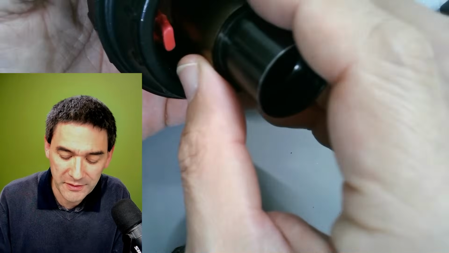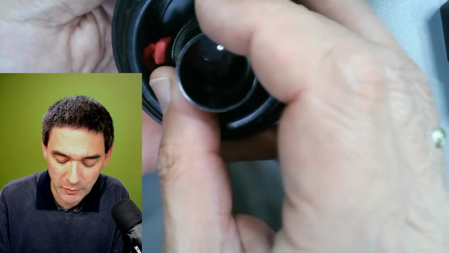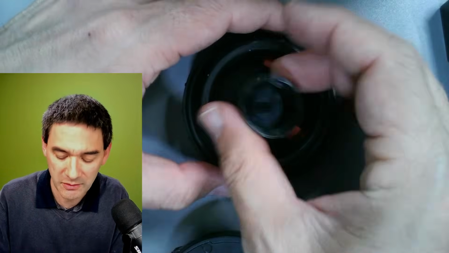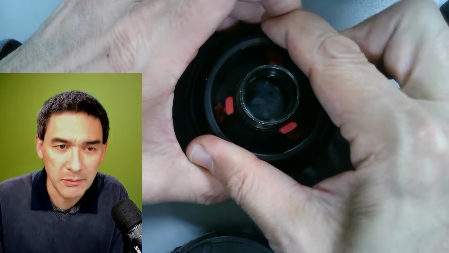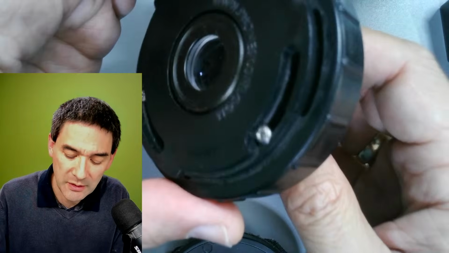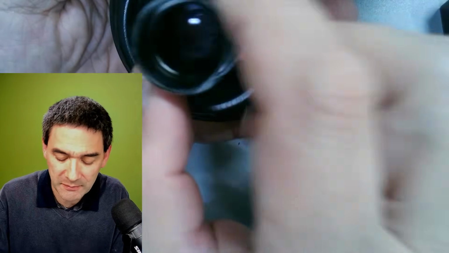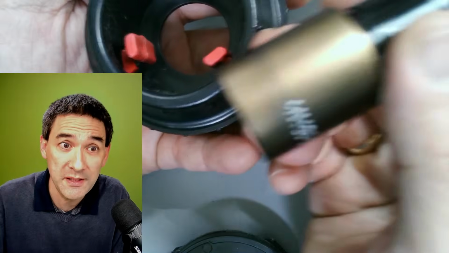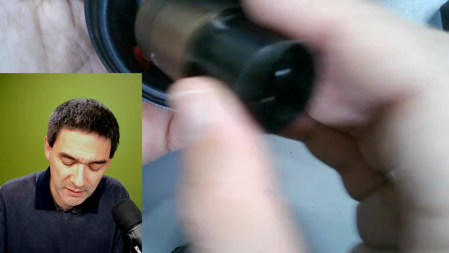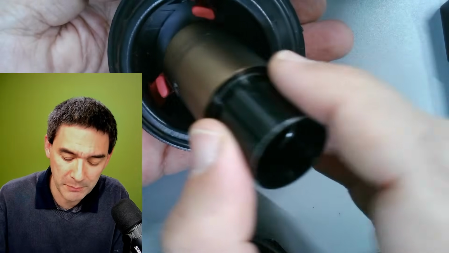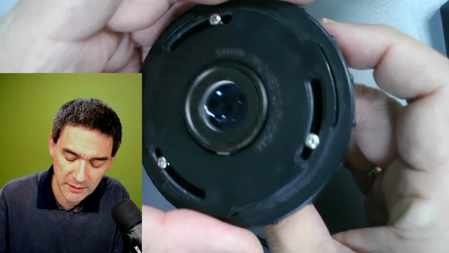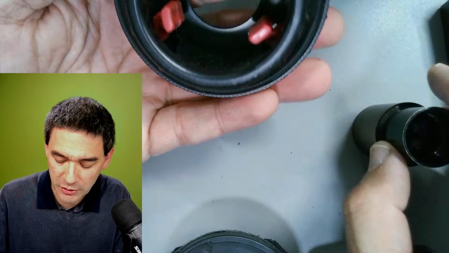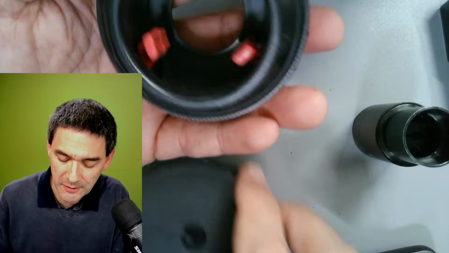I found this to be, even with the screws tightened, quite, how do you say, quite unstable. I think one of the reasons is also that it is designed for eyepieces of a larger diameter, for telescope eyepieces. So that could also be a reason. And this eyepiece, for example, is so small that it might even slip through here. So this is probably more designed for telescopes.